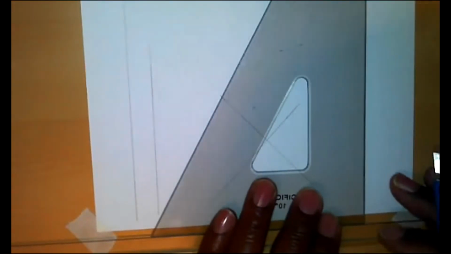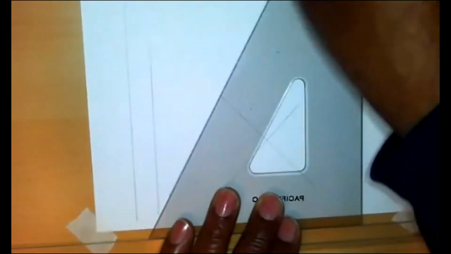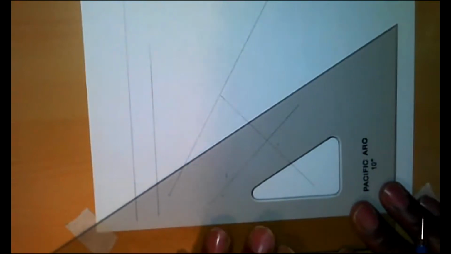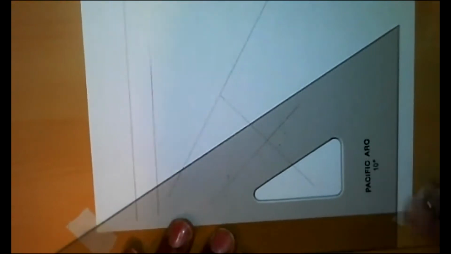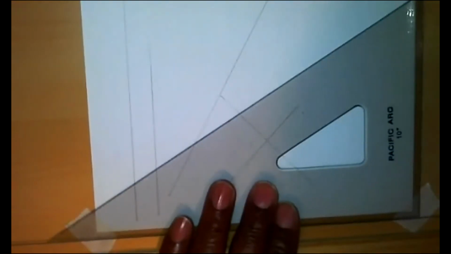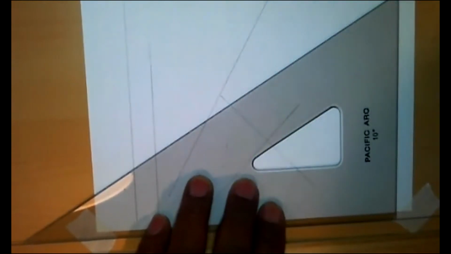let me do it this way because I think it might seem better. I can draw a line here at 60 degrees. Or I take that triangle and I put it against this orientation. See, I'm holding that T-square tight against the edge here, and then I'm holding this triangle tight against the T-square.